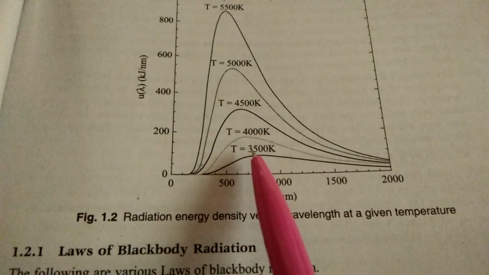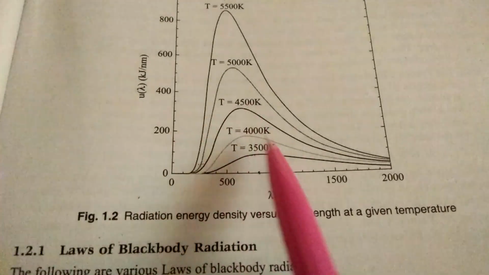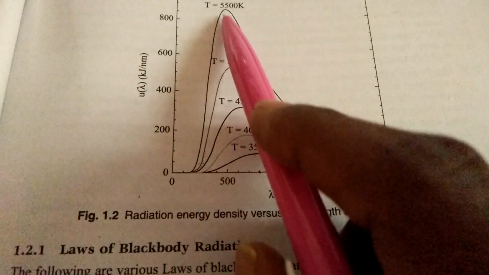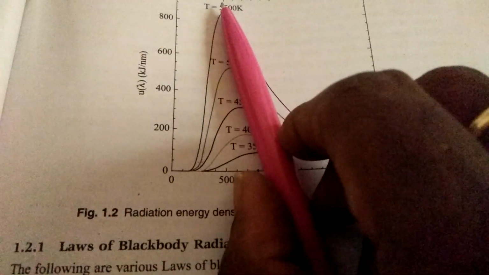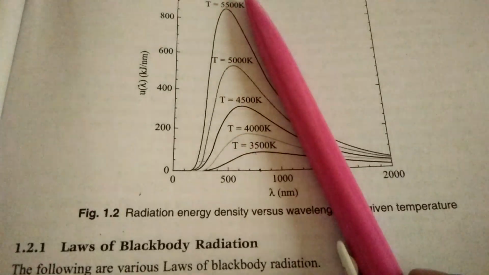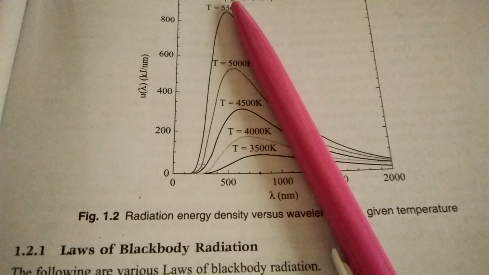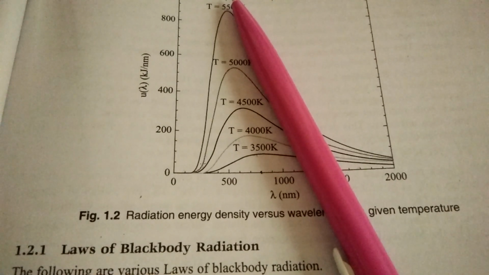And the maximum radiation energy density is shifting towards the shorter wavelength range. See, the curve is somewhat slanting. It is moving like this. So as the temperature increases, the maximum radiation energy density shifts towards the shorter wavelength range.